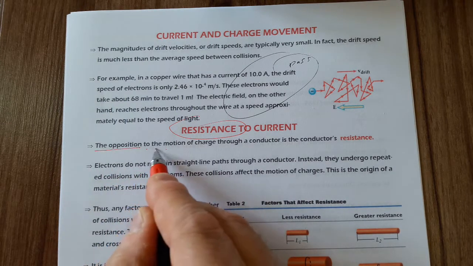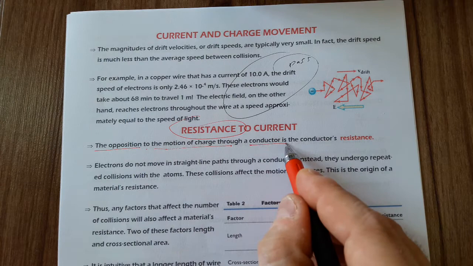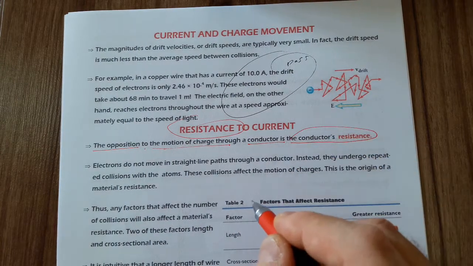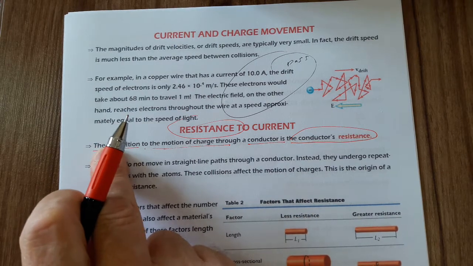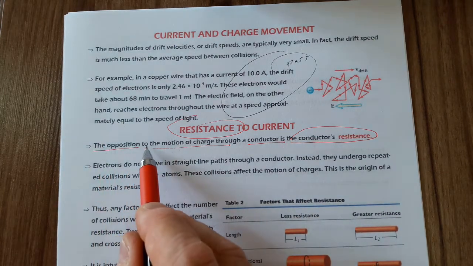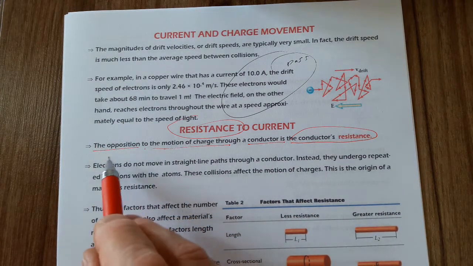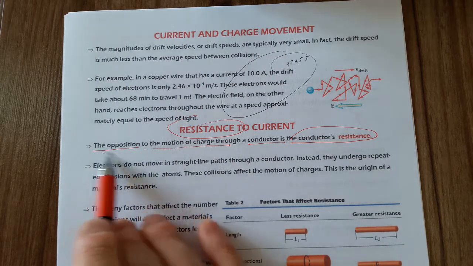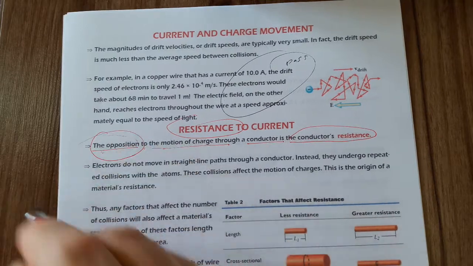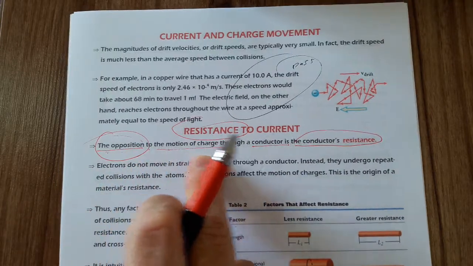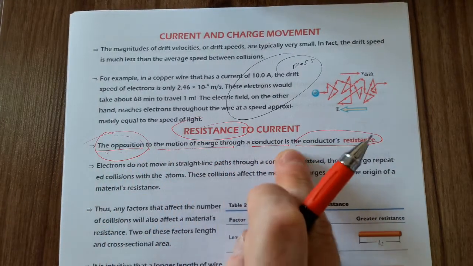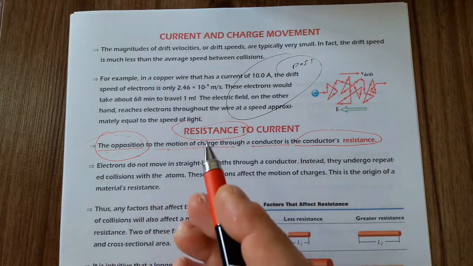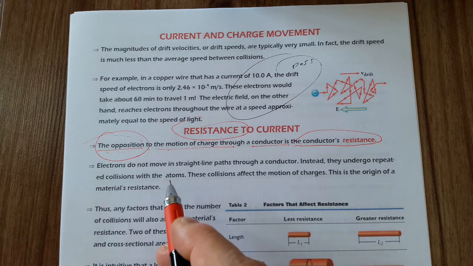This resistance, or this collision, makes electron motion difficult. So the opposition to the motion of charge through a conductor is defined as that conductor's resistance. This definition is very important. Don't forget the opposition. I'm talking about 12th grade, and this is very important for 12th grade. The opposition, you are going to meet this term. The opposition to the motion of the charge through a conductor is the conductor's resistance.